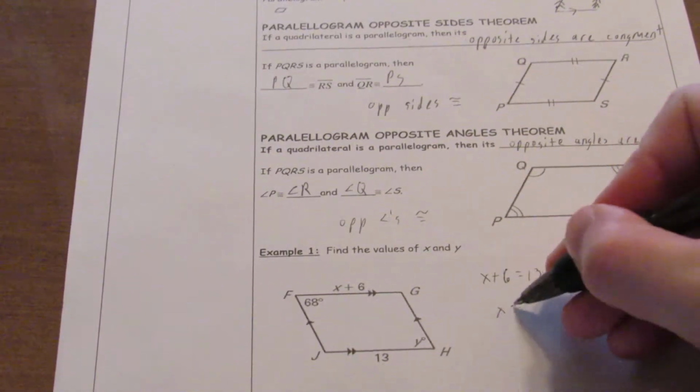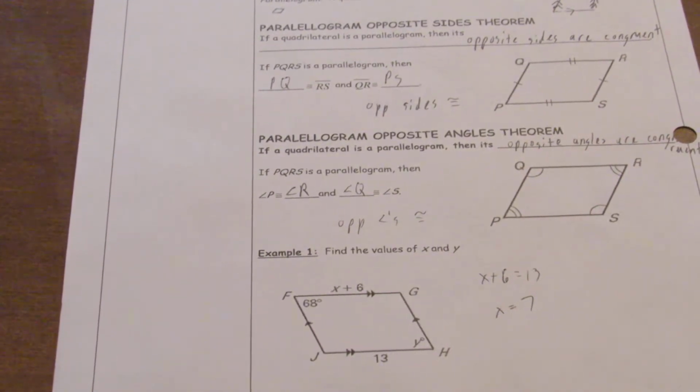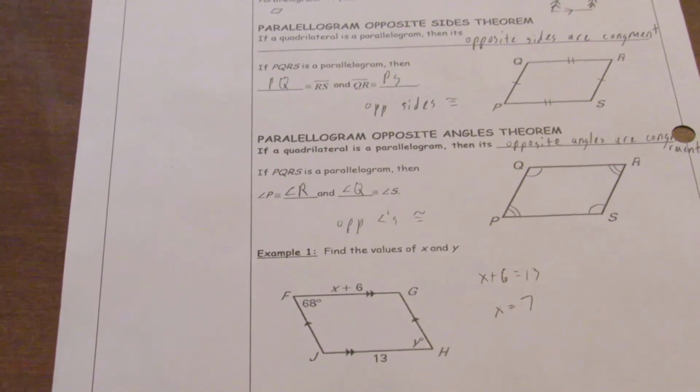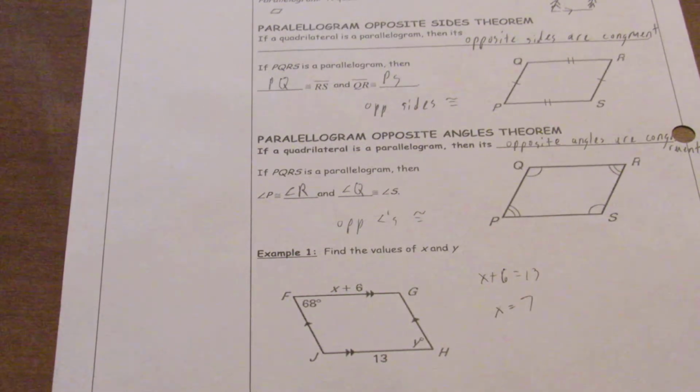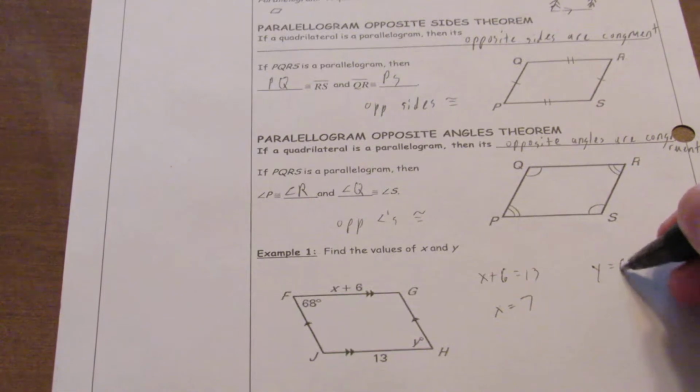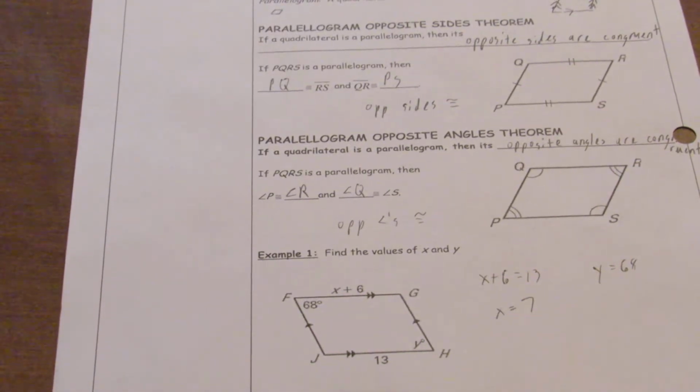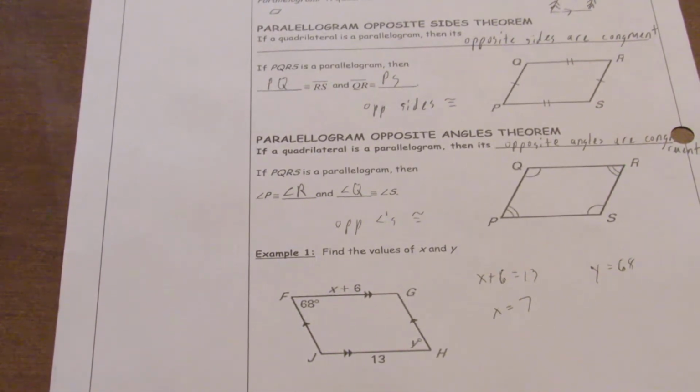Subtract 6 from both sides, x is equal to 7. If they ask me how I know that, my reason would be opposite sides are congruent. For y, the opposite angle is 68, so y is just 68. And again, my reason for that would be opposite angles congruent.